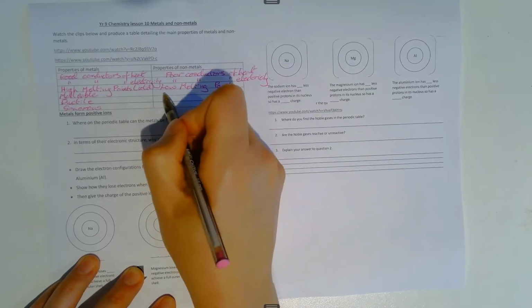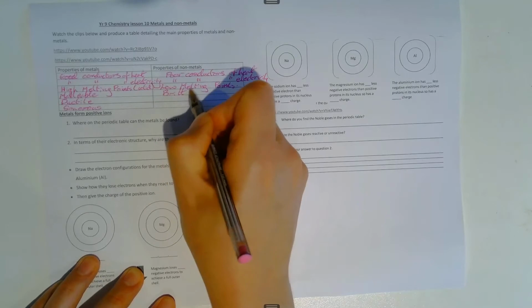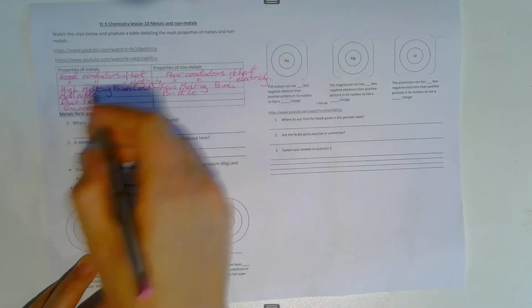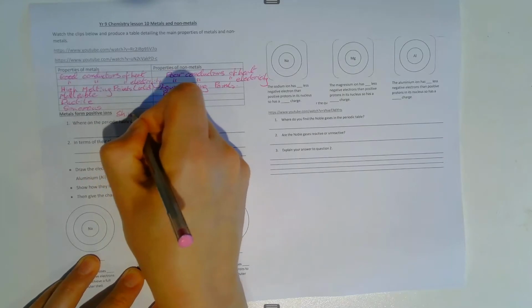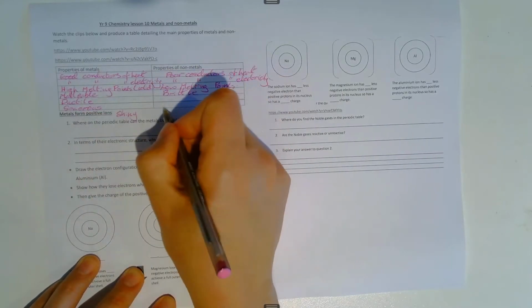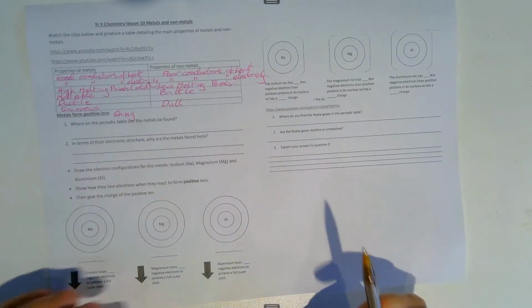They are generally brittle. There is another property of metals that we normally have, which is that they are shiny, and non-metals are dull. Generally, they're not shiny. So, where on the periodic table can the metals be found?